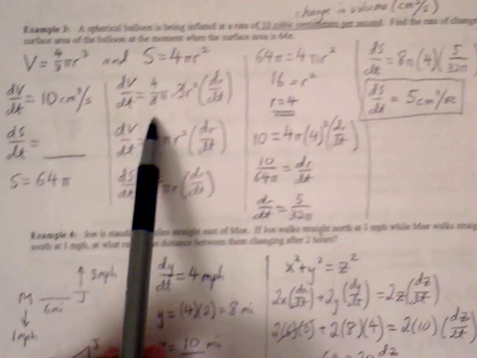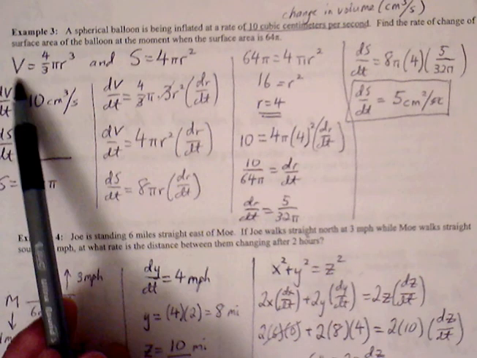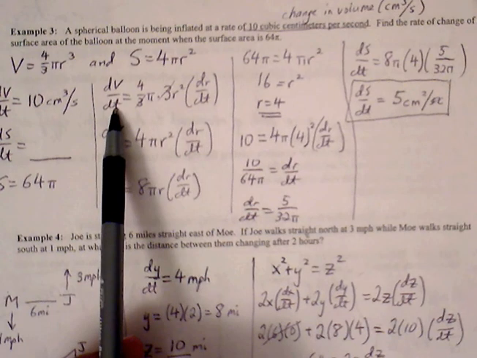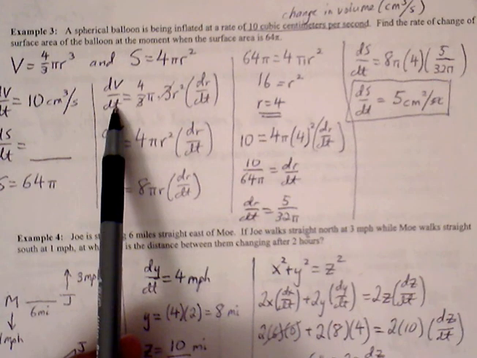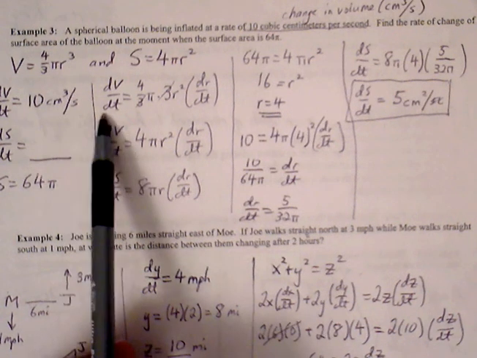So we can find the derivative for V. V becomes dV/dt. Remember, each variable will now have to attach itself to a d over dt because our independent variable is now time.